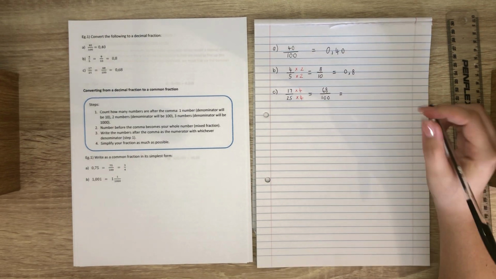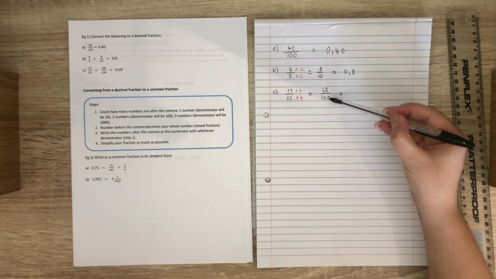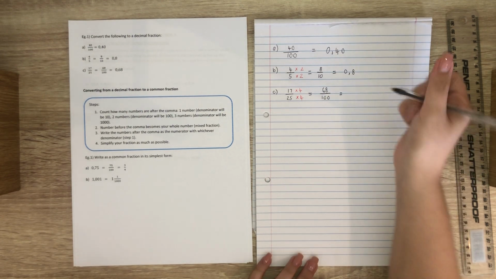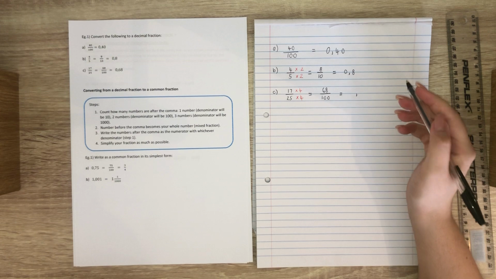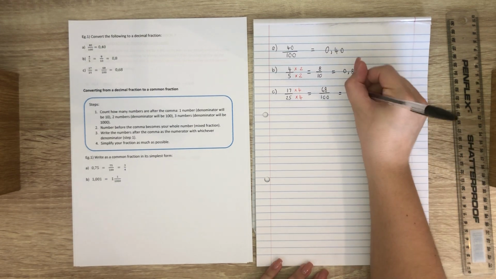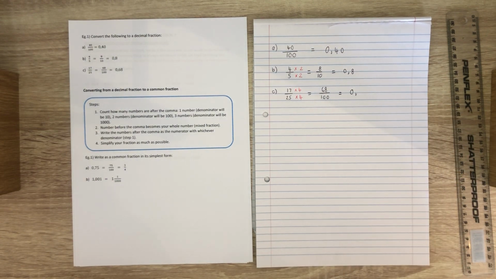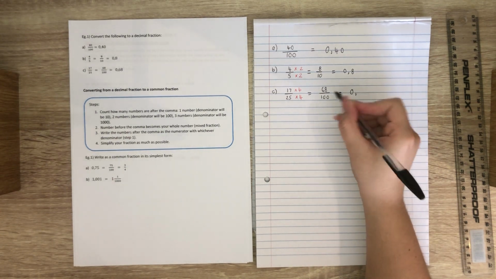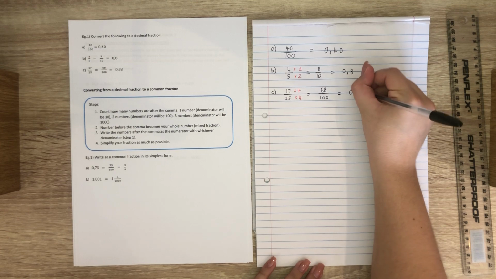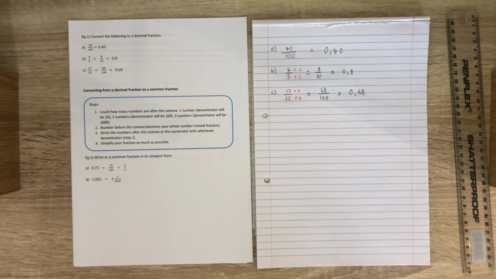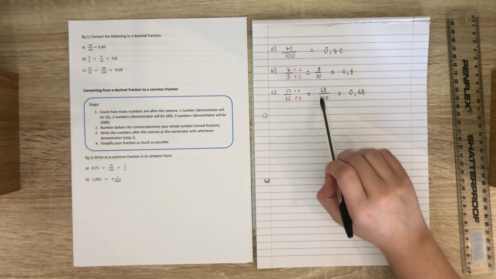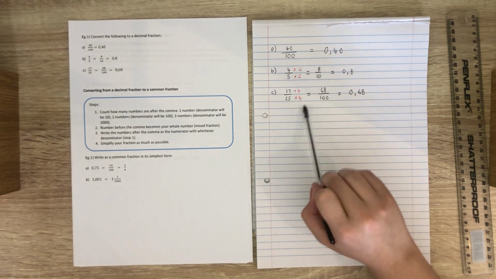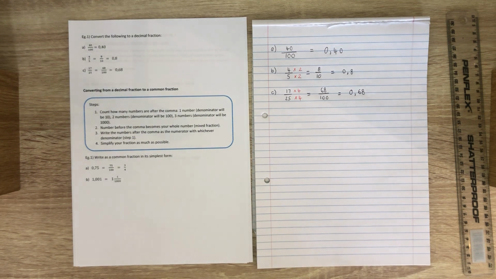Okay, now I can go on. Step 2, count how many zeros. So I've got 2 zeros, meaning I'm going to have 2 numbers after the comma. I've got no whole number, so again my whole number is 0. And the 2 numbers that must be in my fractional part are the numbers in the numerator. So it's 0,68. So with these ones, make sure your denominator is 10, 100 or 1,000. If it's not, just check what can I multiply with it to get to one of those numbers.